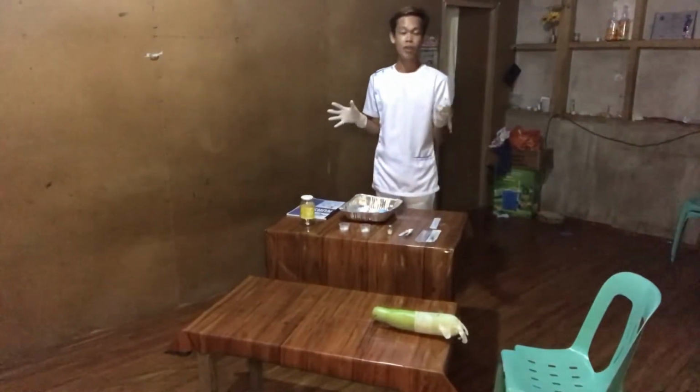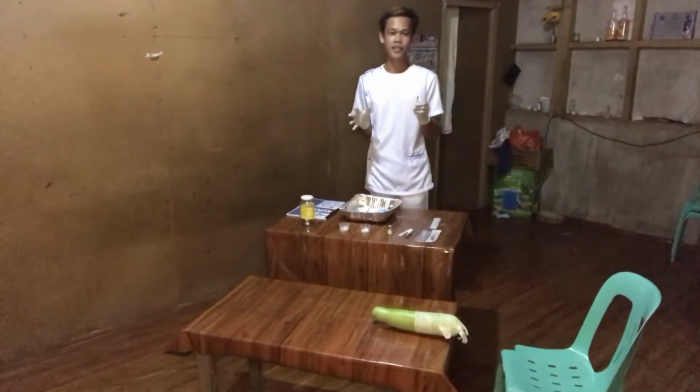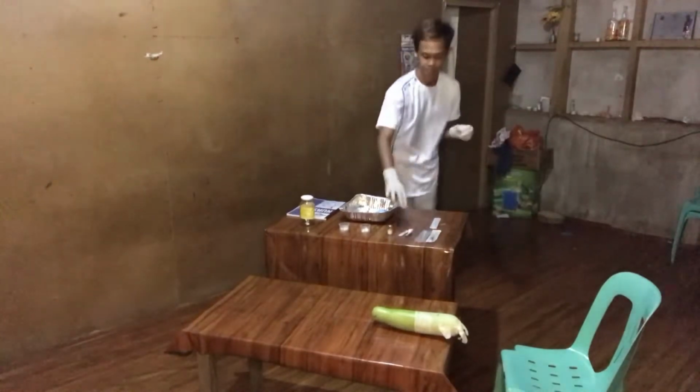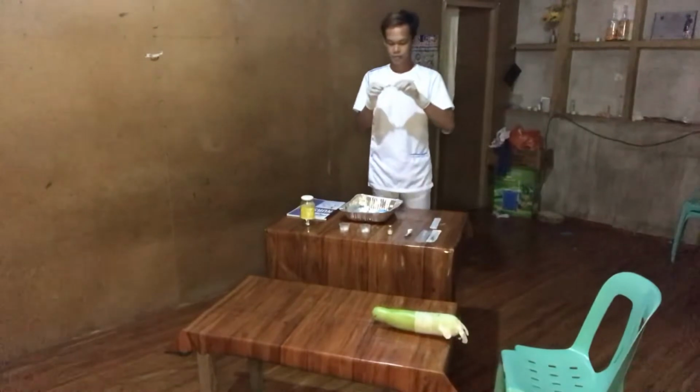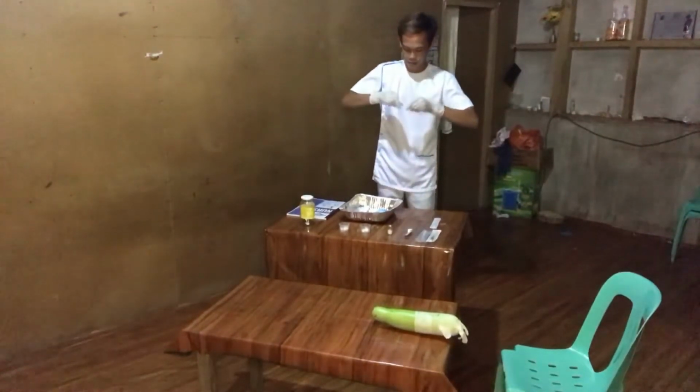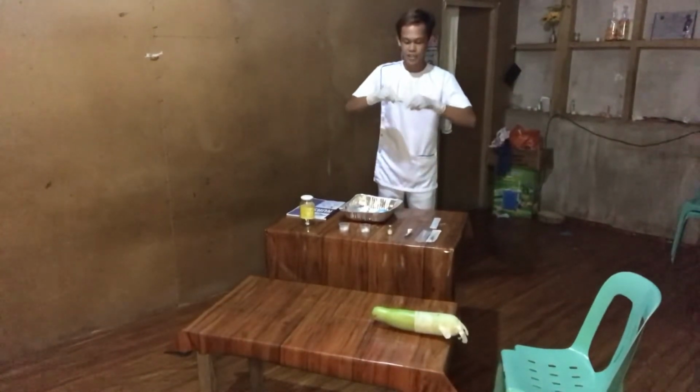Then we're going to connect the tuberculin syringe to the aspirating needle. Secure that the connection isn't loose.